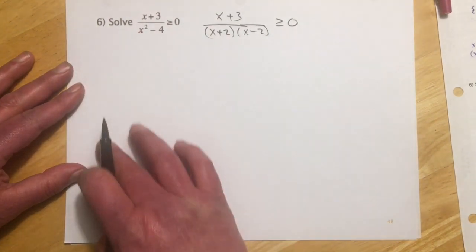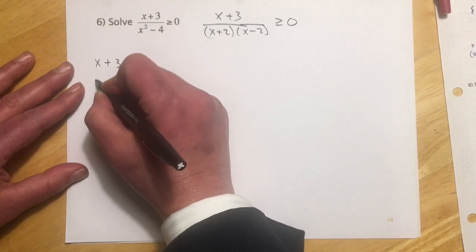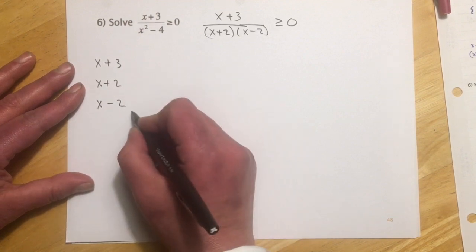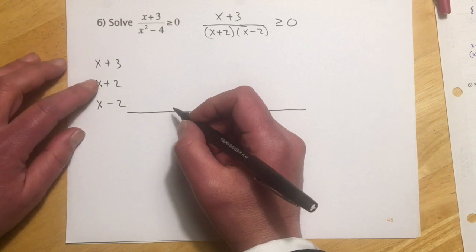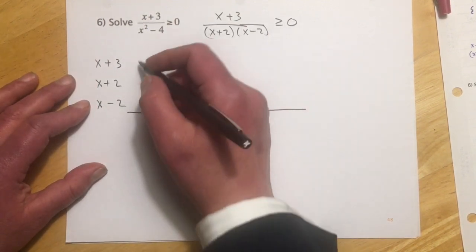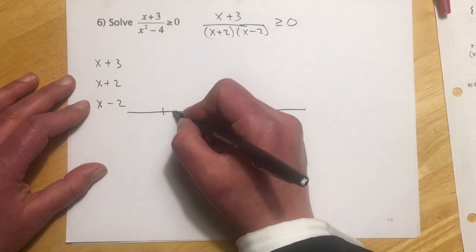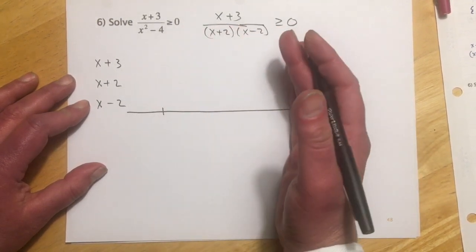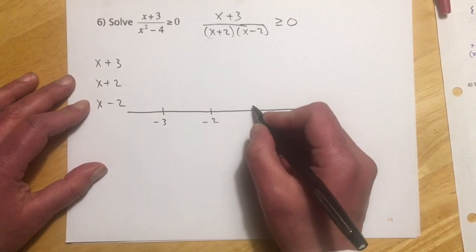We list our factors vertically. And then we draw our number line down here. And so I have zeros at -3, -2, and 2. Don't worry about getting the scale right on this. Make it kind of nice and big so you can see what you got going on. I'll see people try to cram the numbers all close together and draw this to scale, and then it just makes it hard to read. So don't worry about the scale.